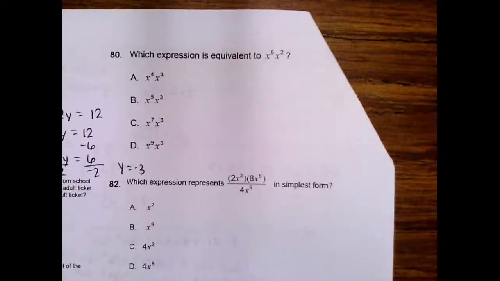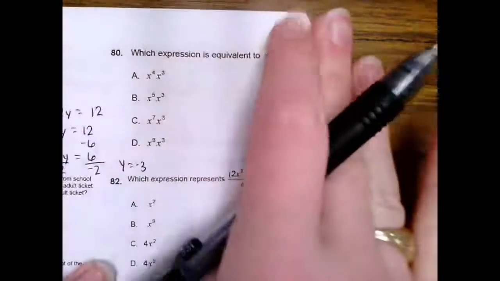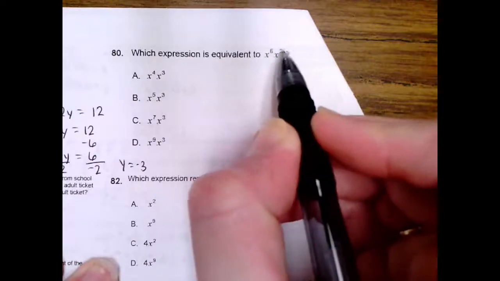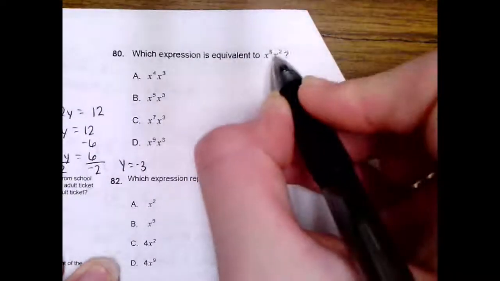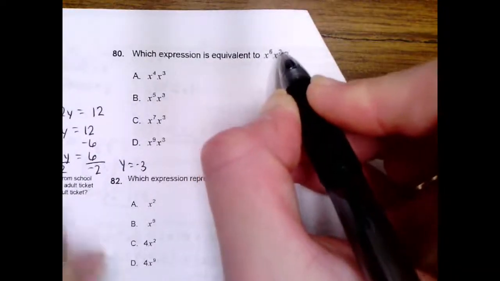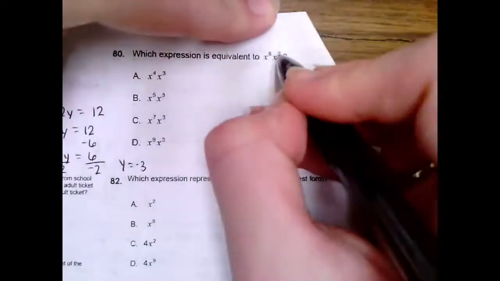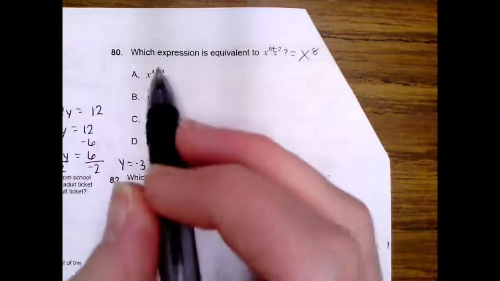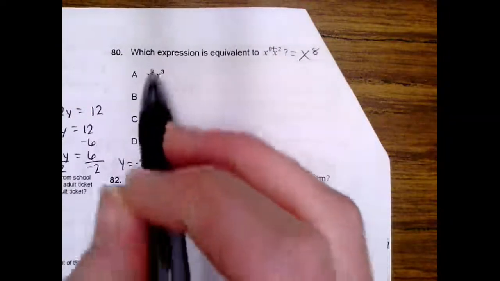All right, 80, which expression is equivalent to x to the 6 times x to the 2? So when we have two variables with exponents being multiplied together, these are right next to each other, which means I'm multiplying them. I add the exponents. So this ultimately becomes x to the 8th. Obviously, x to the 8th is not here, but which one of these also equals x to the 8th?